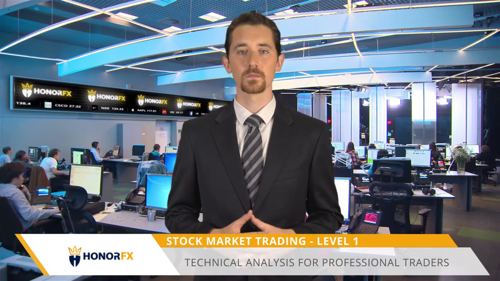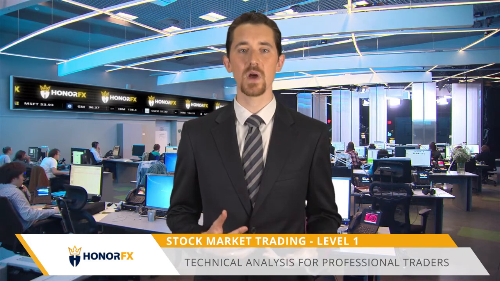Resistance level. A price level which a stock has previously had difficulty rising above. At this point, seller strength prevents the price from going higher.